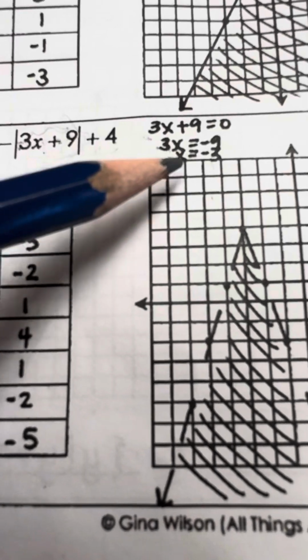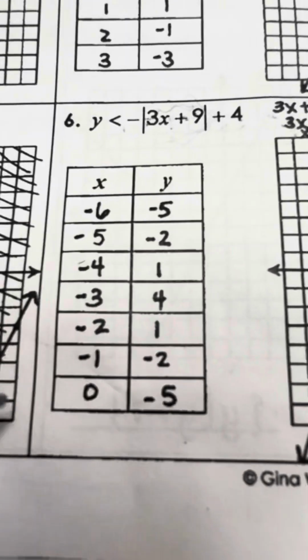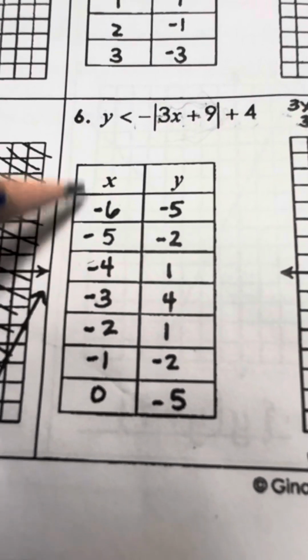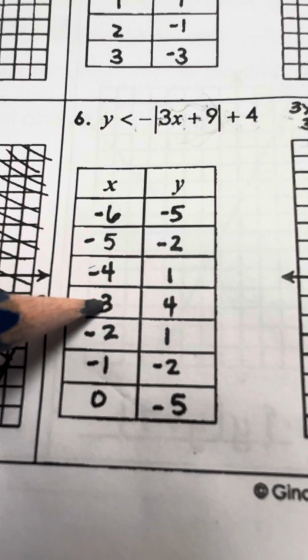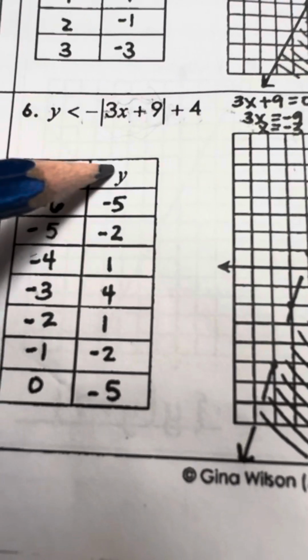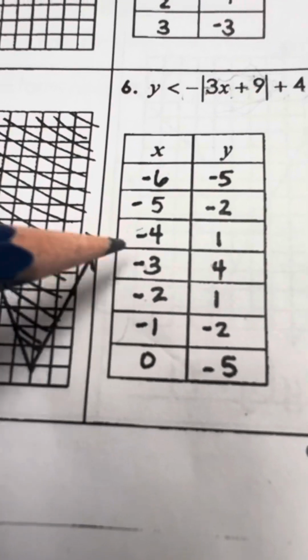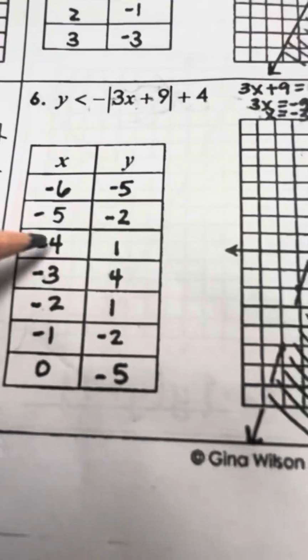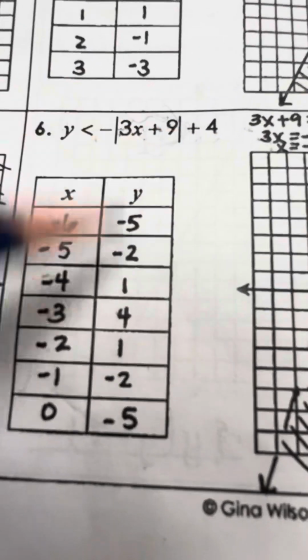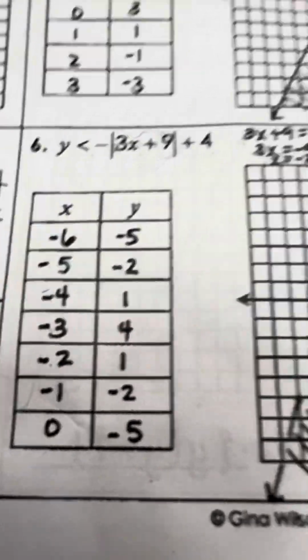Right? So when x is negative 3, we put that in the middle of the table. The answer is 4. And then again, we can add 1 each time here and subtract 1 each time and then find our answers. I hope this helps.